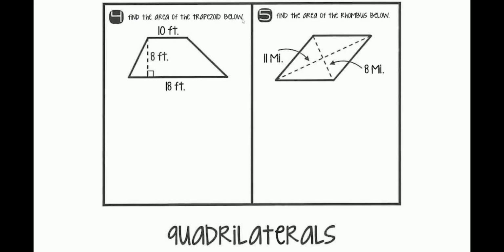Find the area of the trapezoid below. The area of the trapezoid formula is area equals base 1 plus base 2 times the height, and you're going to divide all of that by 2. So let's fill in the information we know. We don't know the area, but we do know the bases. Base 1 and base 2 are 10 and 18, so we're going to add those up.